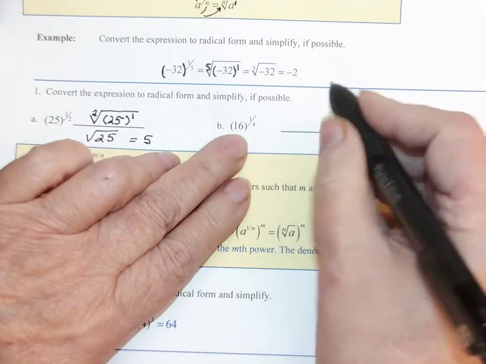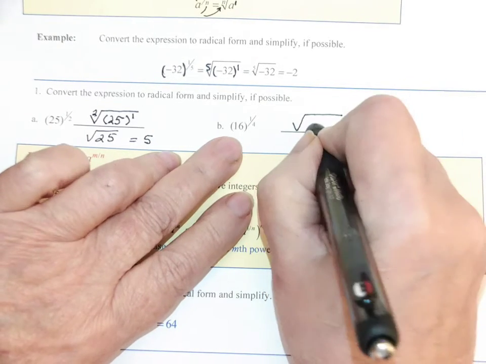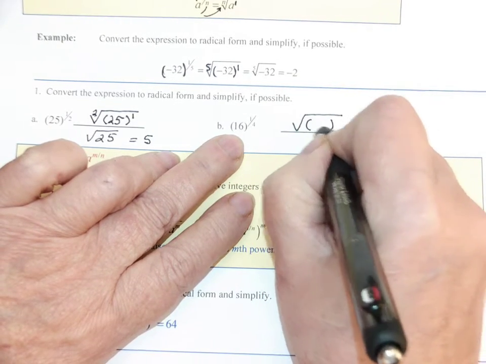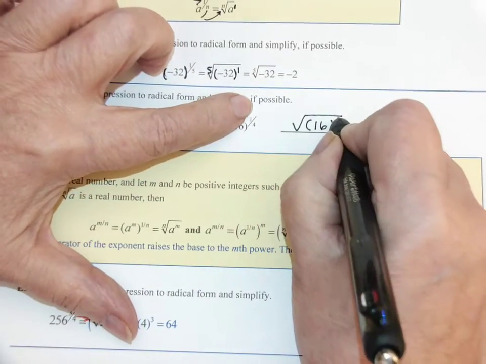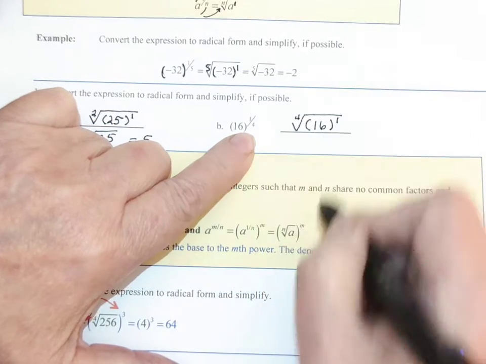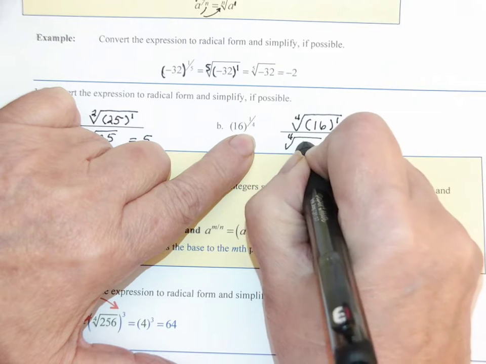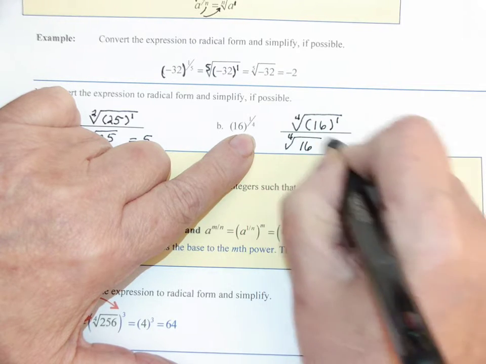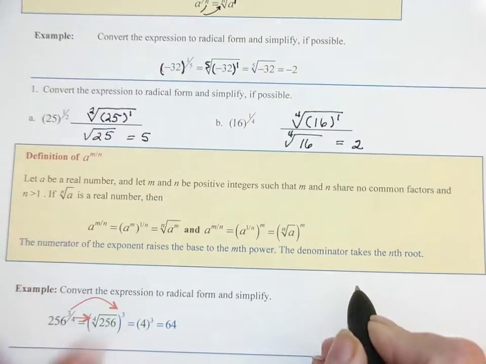This is 16 to the 1/4 power. Again, I'm dealing with a radical. What's under the radical is what's in parentheses. The power on the parentheses is 1. The index on the radical is 4. It is the fourth root of 16, because 16 to the 1 is just 16, which again is 2.